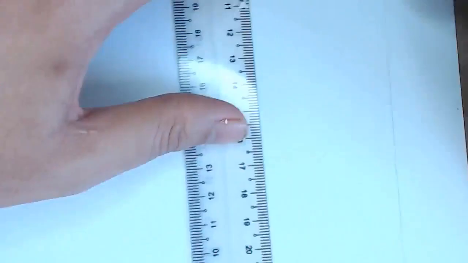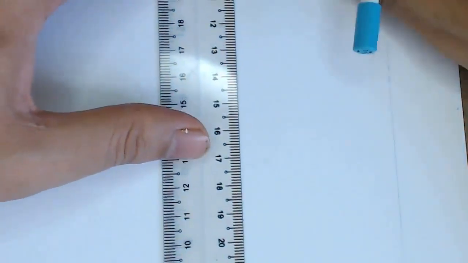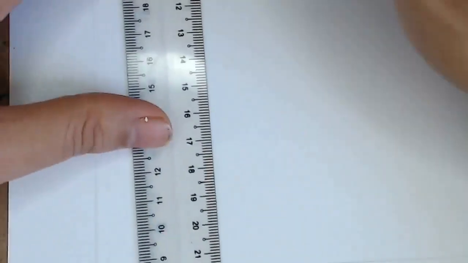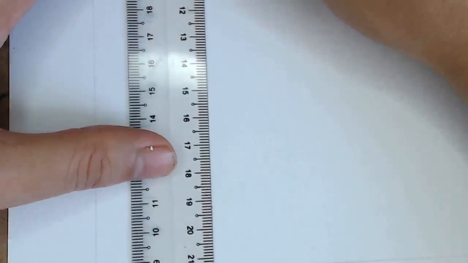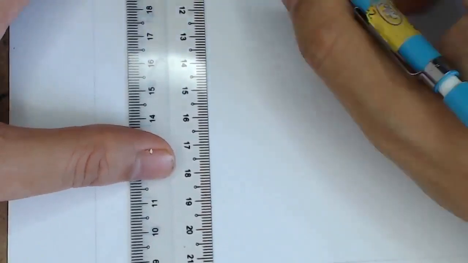Now you know what you need to do to have all the guidelines.